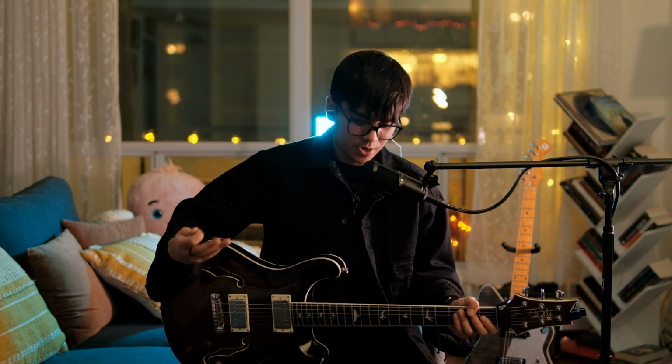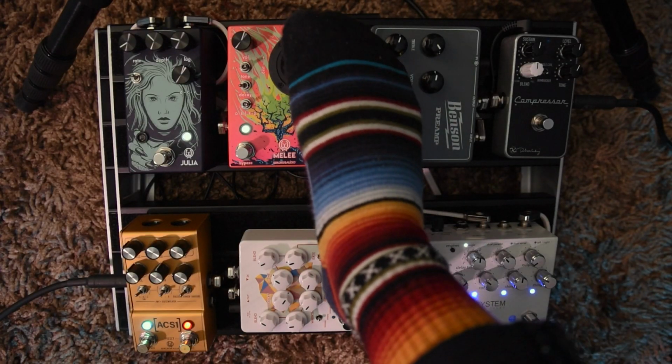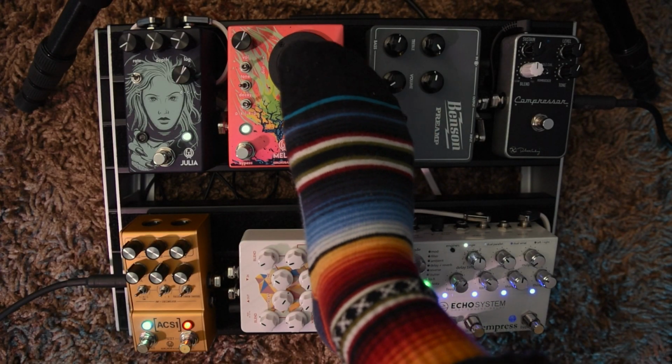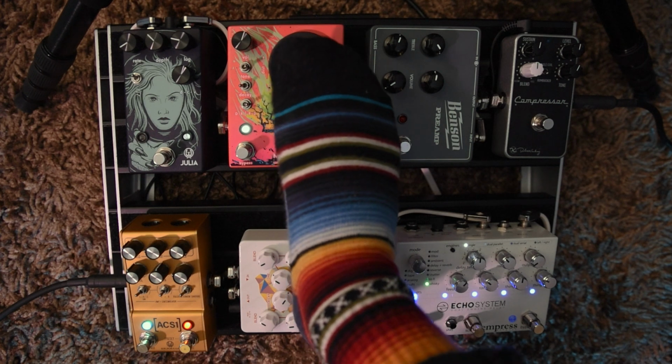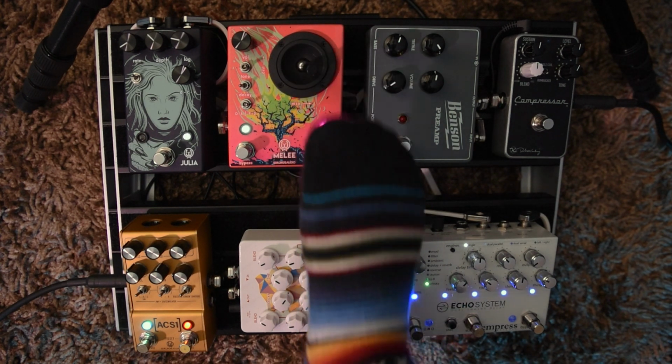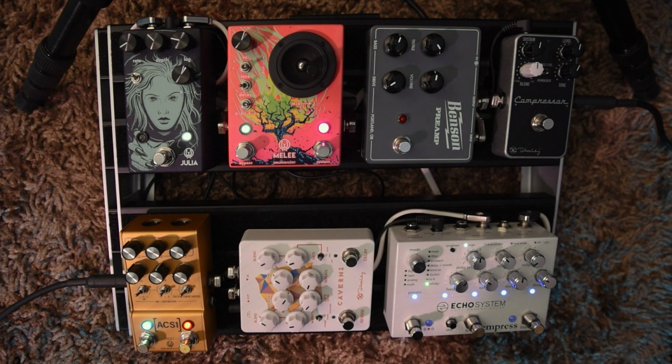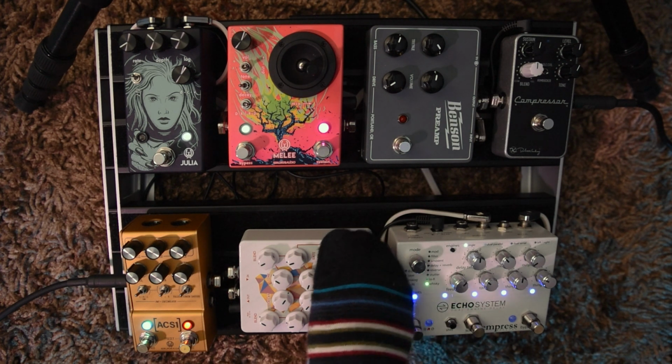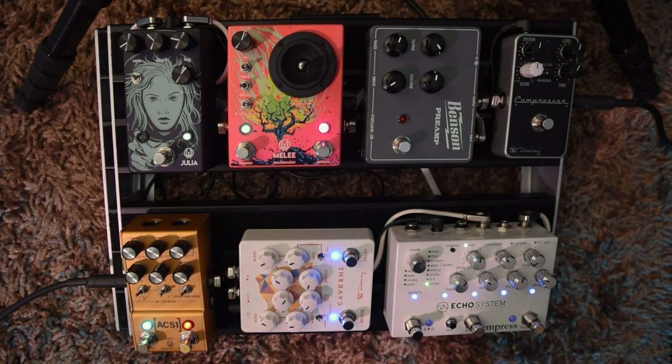So I can crank the gain down just a little bit, increase the reverb just a bit. And then if I stack it with my delay and reverb over here, crank the reverb up just a bit.